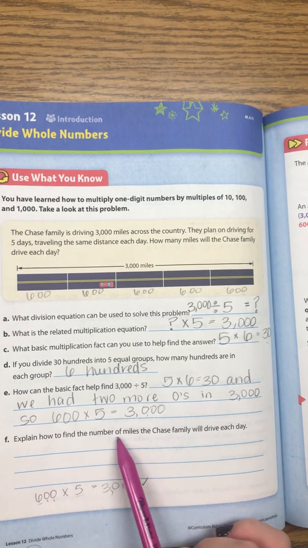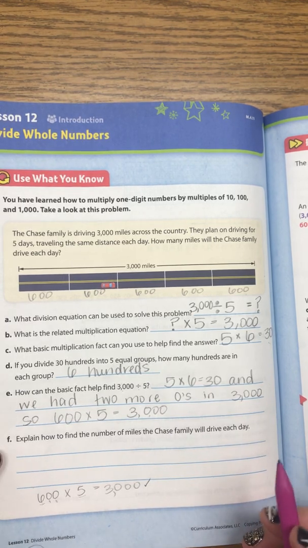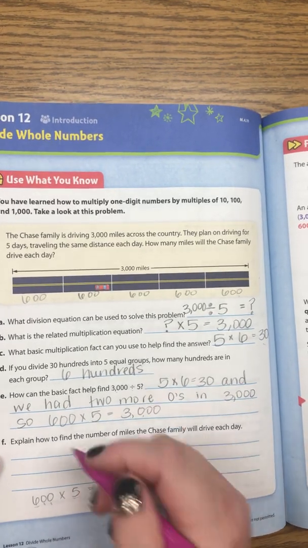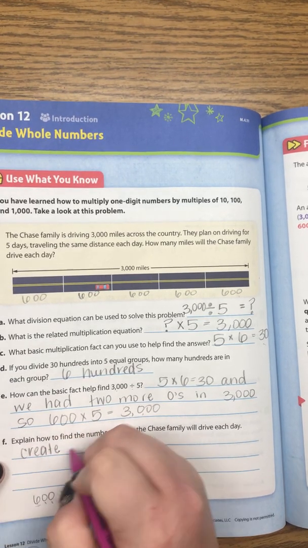Explain how to find the number of miles the Chase family will drive each day.